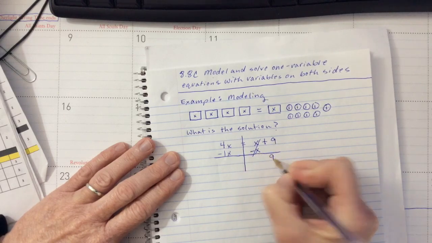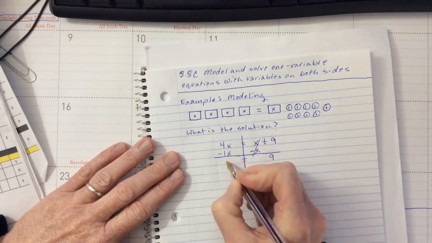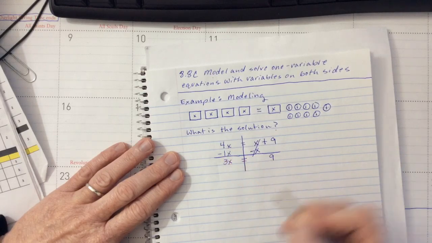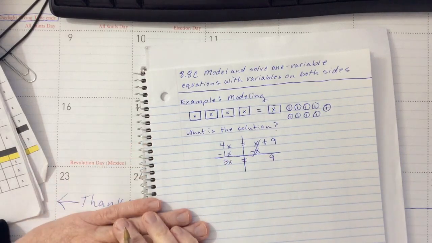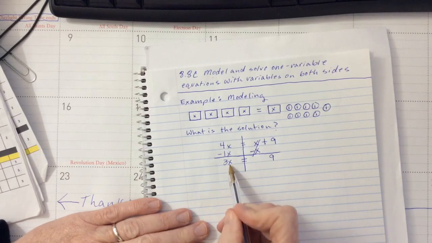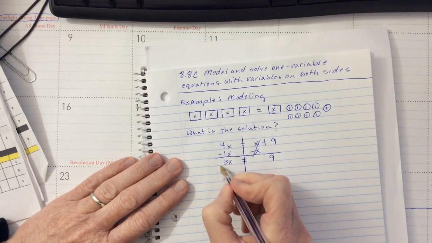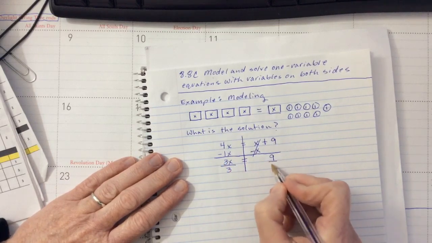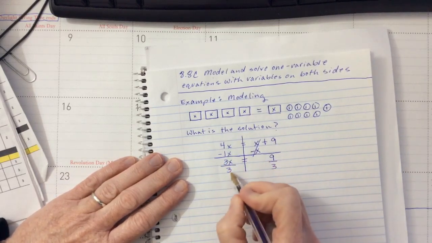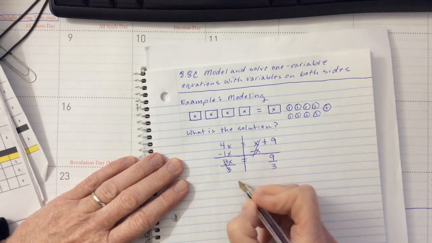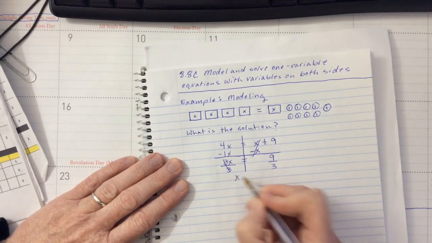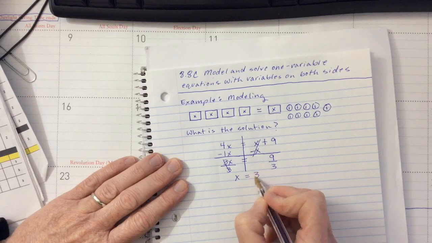We'll bring the 9 down, and then we have 3x on this side. Now, to get the x, if there's a number next to x, no matter what the number is, you divide by that number. And now we know, because that equals 1, now we know x equals 3.